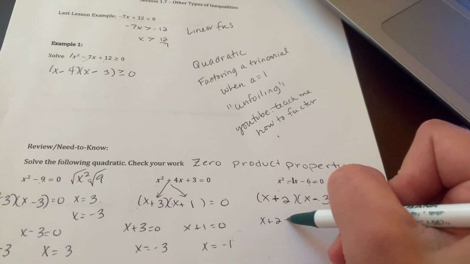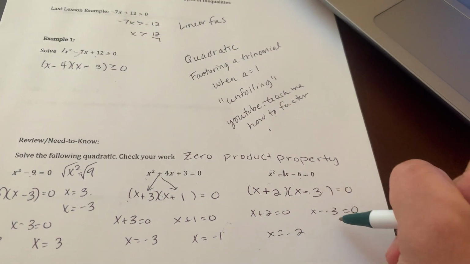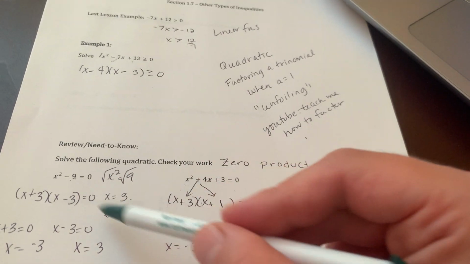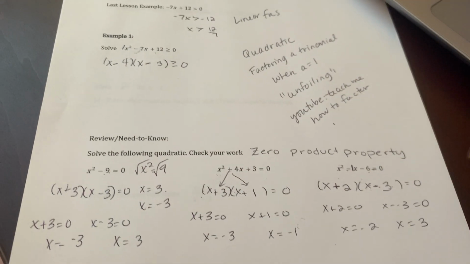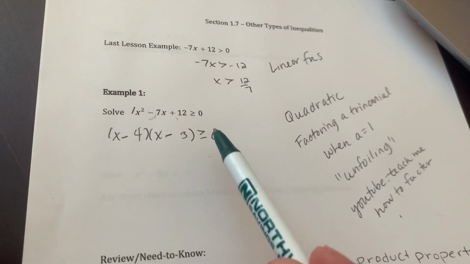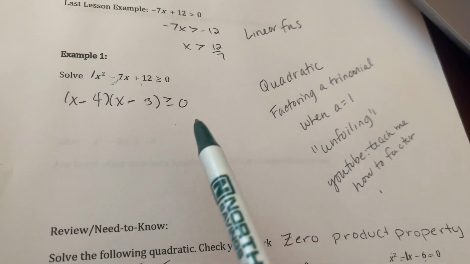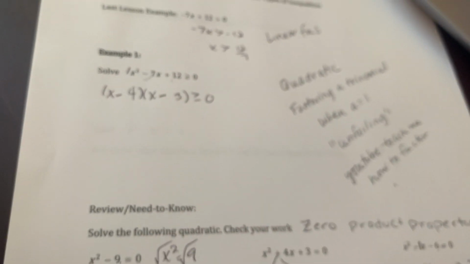When you set each piece equal to 0 to solve, your answers are going to be negative 2 and 3. Okay, but that's just simply solving. We're now solving a quadratic inequality. There's a lot of background information you need to remember or know to solve this. These are not equations, they're inequalities. So here we have to factor to get what's called our 2 critical numbers.